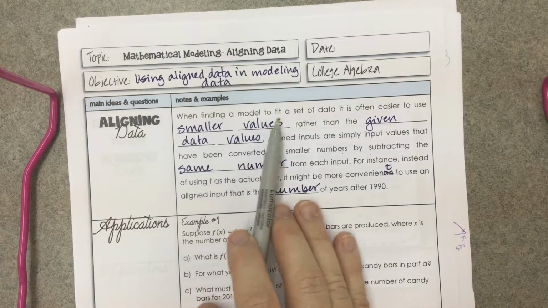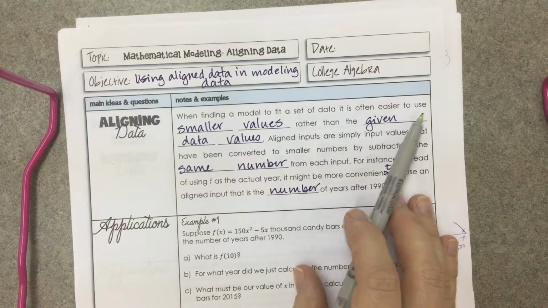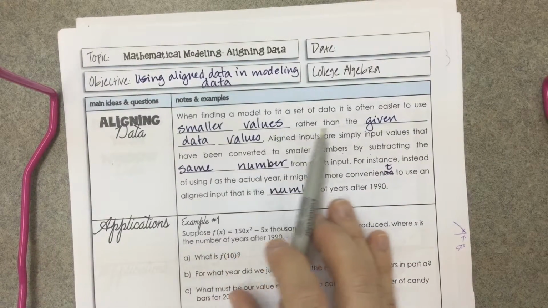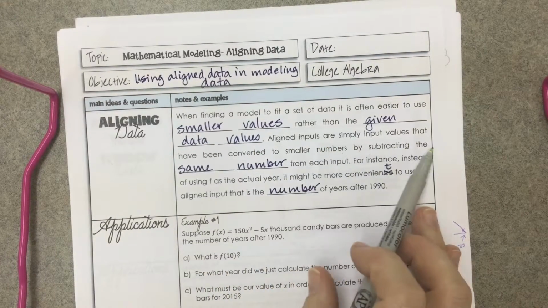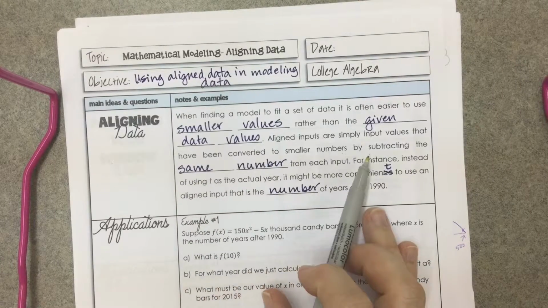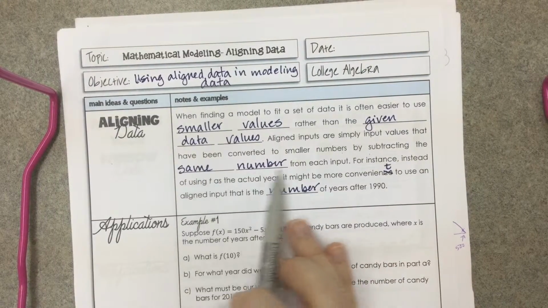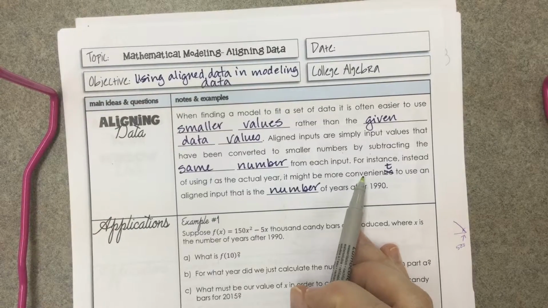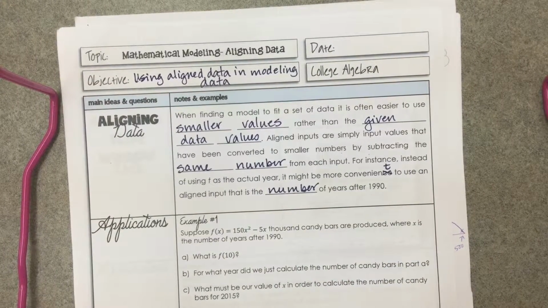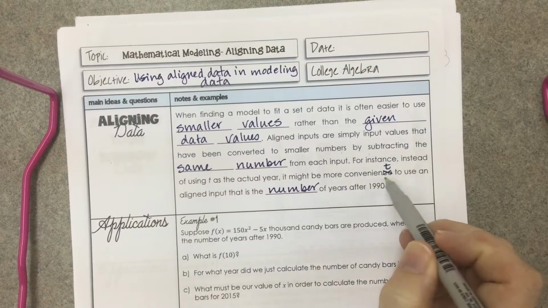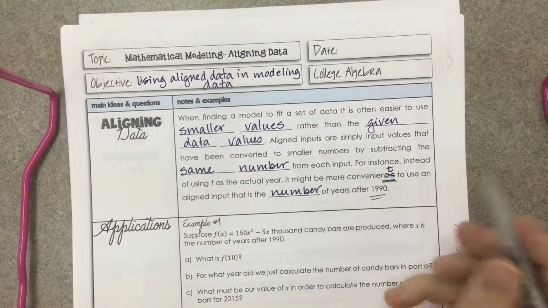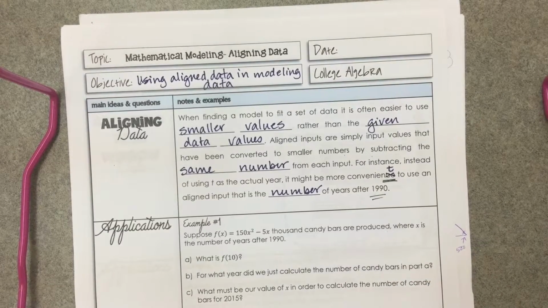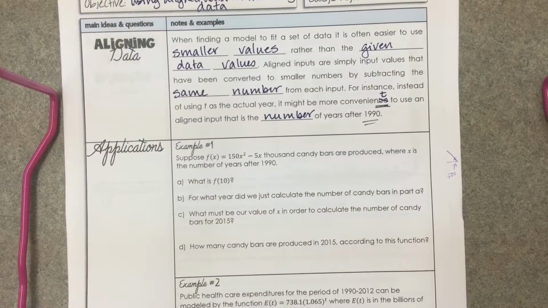When finding a model to fit a set of data, it's often easier to use smaller values rather than the given data values. Aligned inputs are simply input values that have been converted to smaller numbers by subtracting the same number from each input. For instance, instead of using t as the actual year, it might be more convenient to use aligned input that is the number of years after 1990. So let's take a look at the application of this.